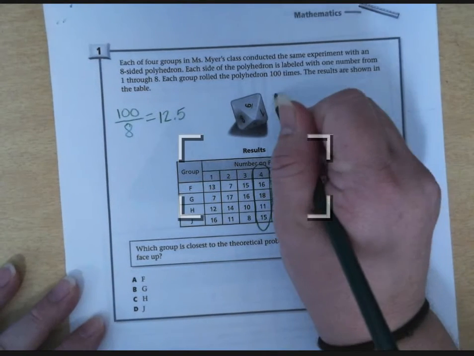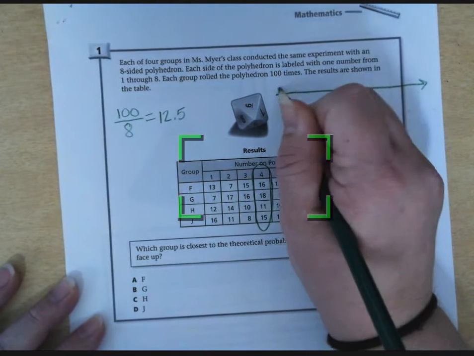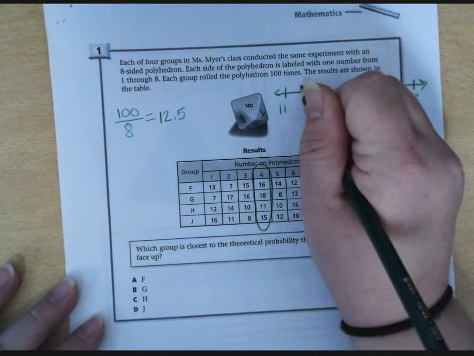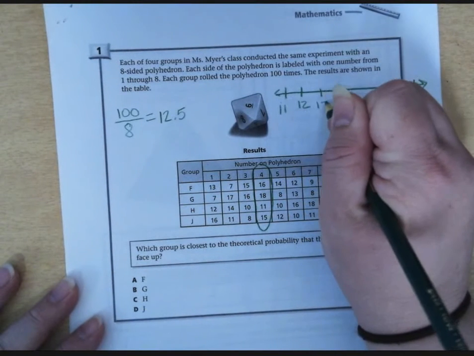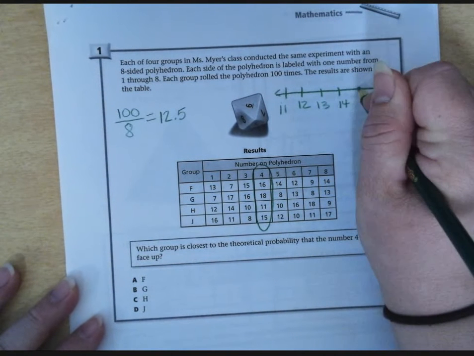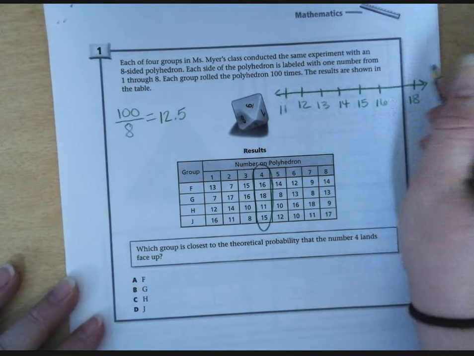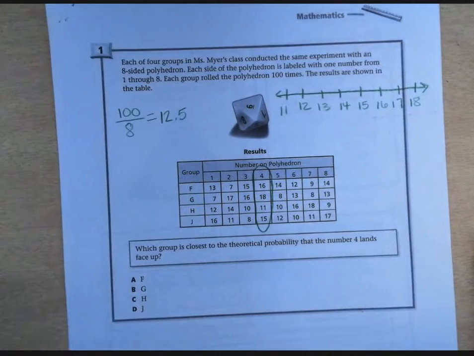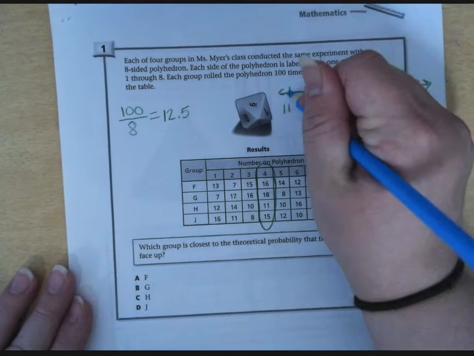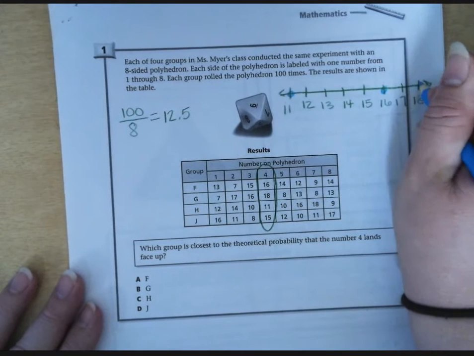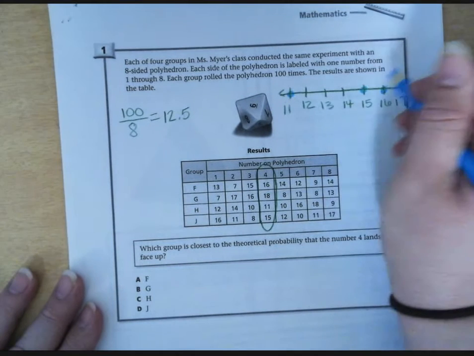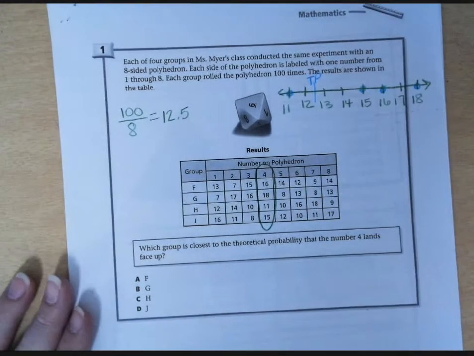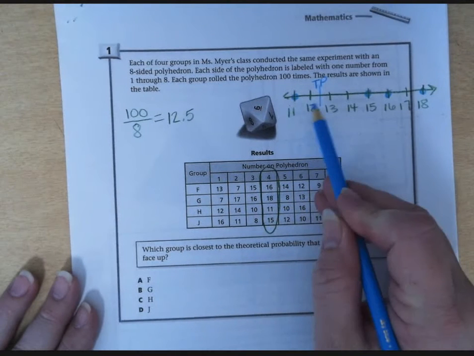So one possible way to do this is to draw a number line. We'll put 11 here. Now, if I plot each of these on this number line, I have 11, 16, 18, and 15, and 12.5 was my theoretical probability. And when I look at these, I can see that 11 is the closest to this.